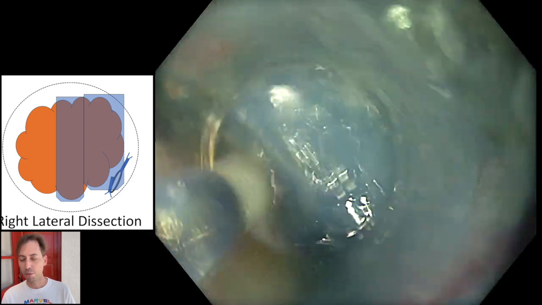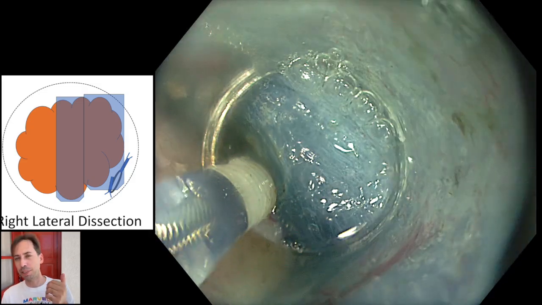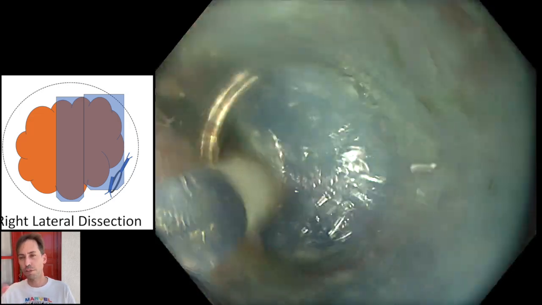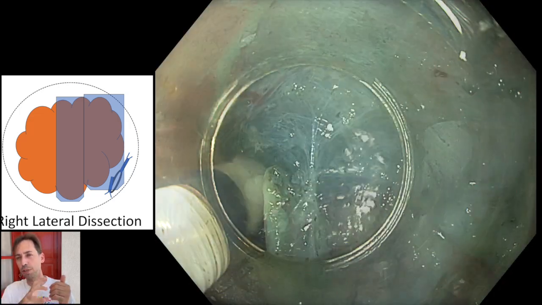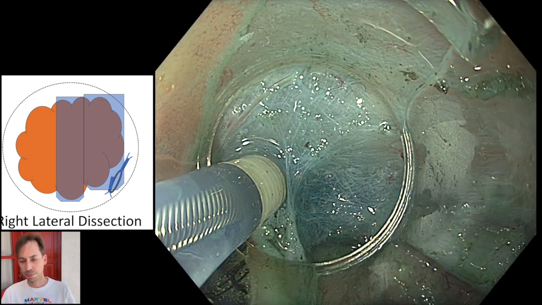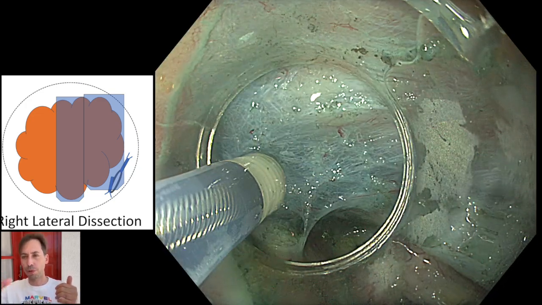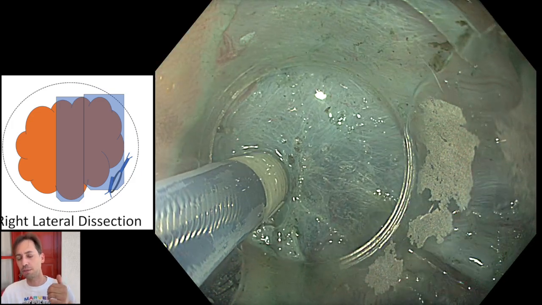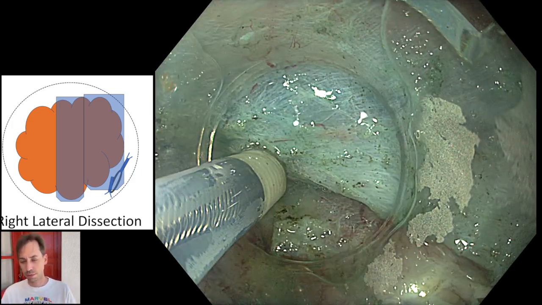and we move only up-down, and we try to avoid using our right hand to turn the wheels. So we rotate the shaft of the scope with the right hand, and we use up-down with the left hand. It's like driving.